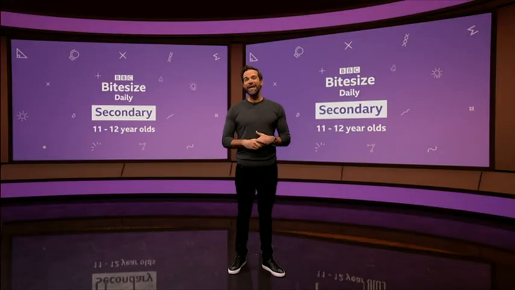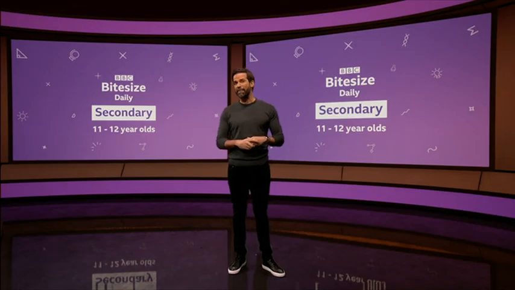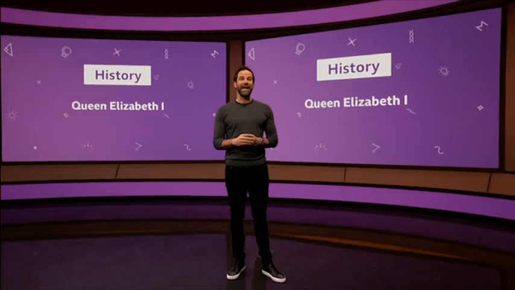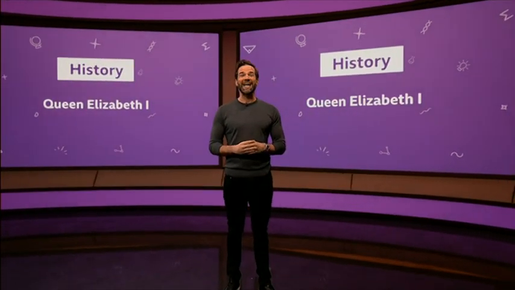Right, this is our pick of the day, and we're time travelling back in history. We're heading back to the Elizabethan age to take a closer look at Queen Elizabeth I and what we can learn about her from looking at archive material. But before we start, here's a quick reminder of who she was and when she reigned. Are you ready for this? I've learned it all. Ready?